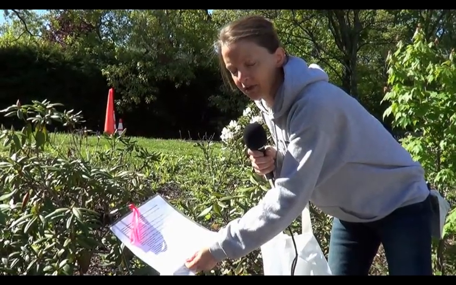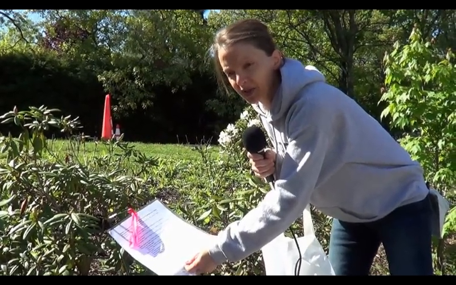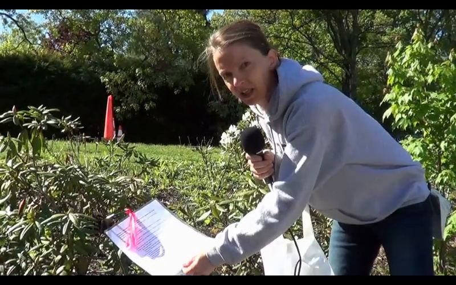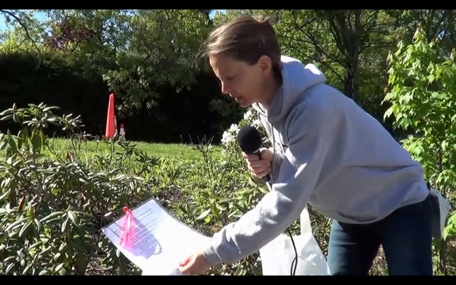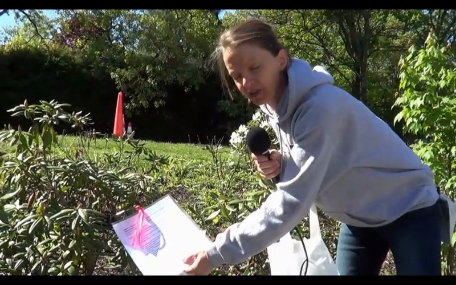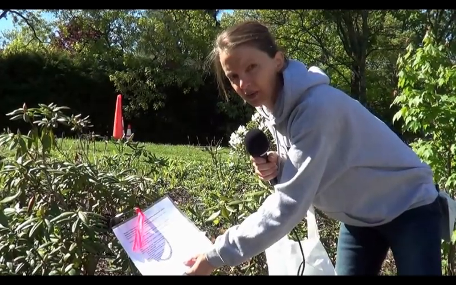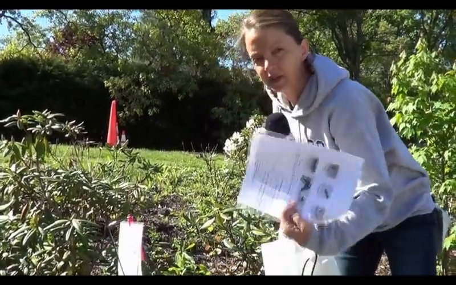So plants need insects to pollinate, but if there are too many insects, could that be a negative? How could that affect the plants badly? So for example, if there are too many insects eating the leaves, it could negatively affect the plants. So just read through this. There's a lot of good discussion here that you can go through with the students as they're doing some recording on their sheets.